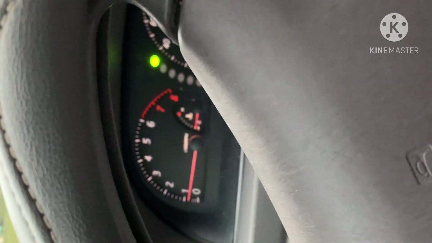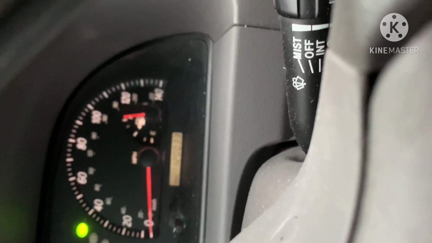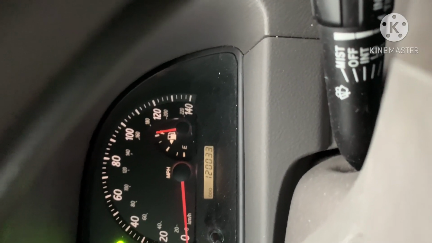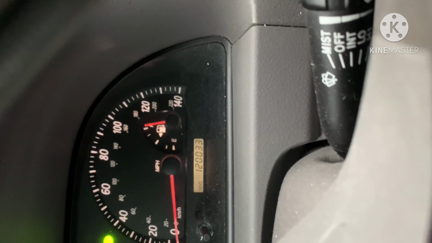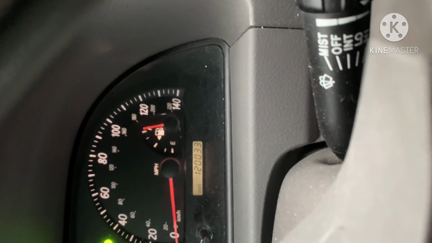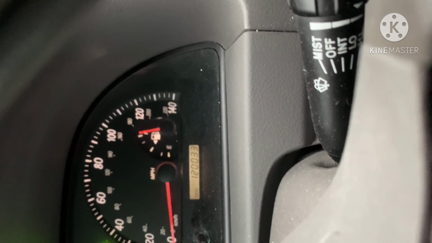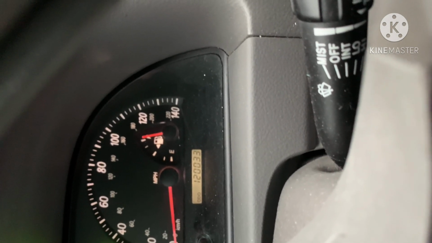And if I pull it down, the blue light will be turned on, that means my high beam is on. See my fuel, I turned on the car and my fuel level is full. If you turn off the car, that indicator will go down, but that doesn't mean it doesn't have any fuel.